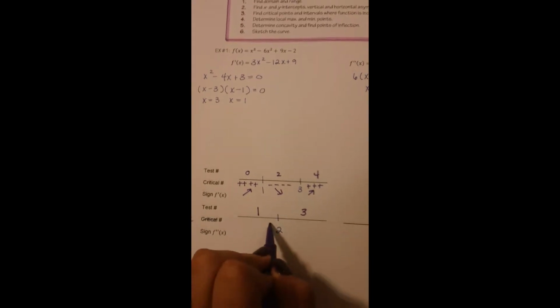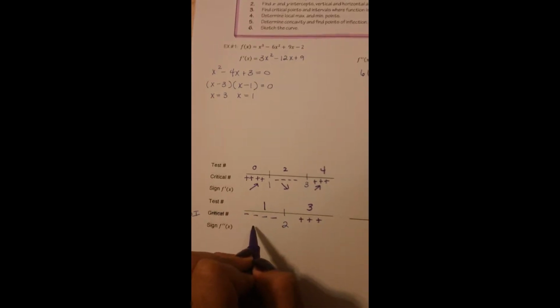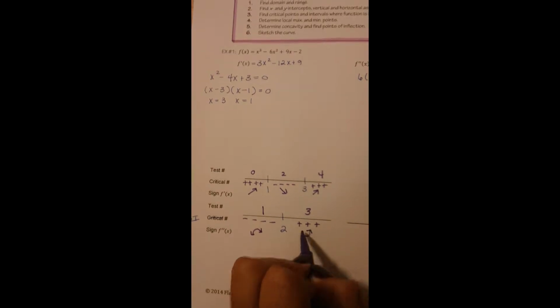You need some numbers before 2 and after 2. Easy ones are 1 and 3. Substitute these values into the second derivative. Here, these values are negative. Here, these values are positive. So before 2, it's a concave down function. After 2, it's a concave up function.